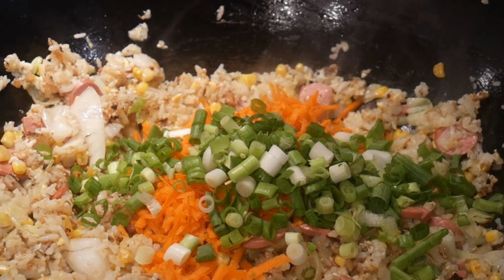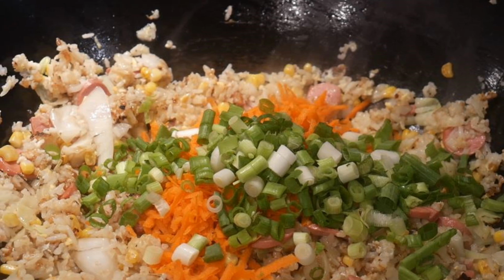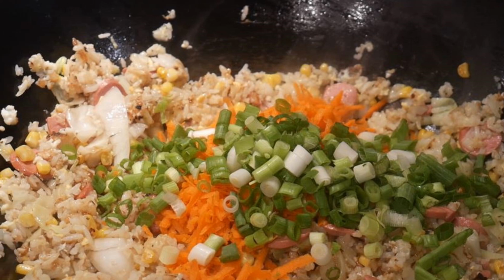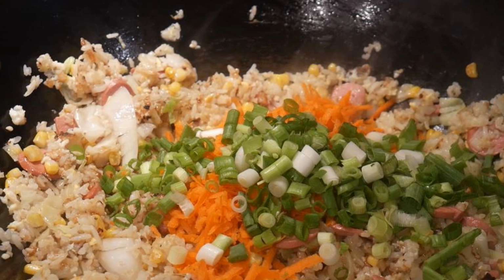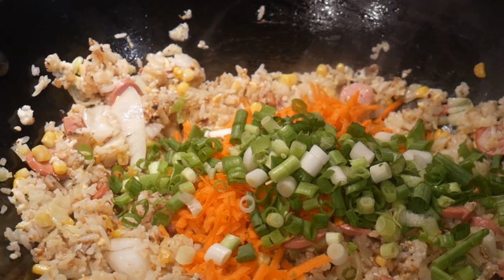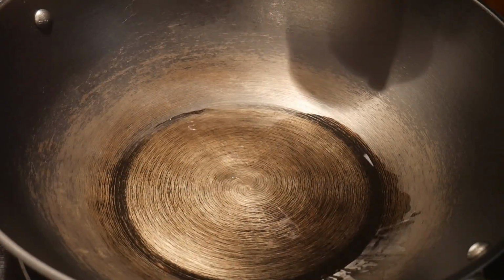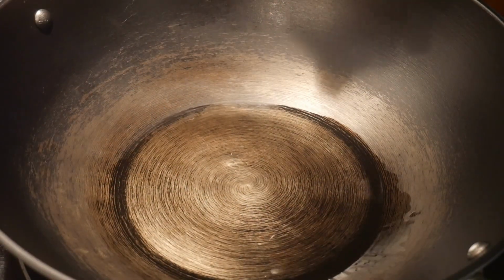Today, I'm going to demonstrate to you a template which Laura used. This template frequently is known as a golden fried rice because it will give the fried rice a golden color. I'm going to cook this fried rice in my Imusa 14-inch light cast iron wok.